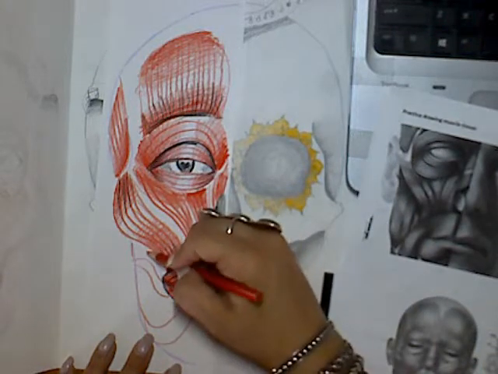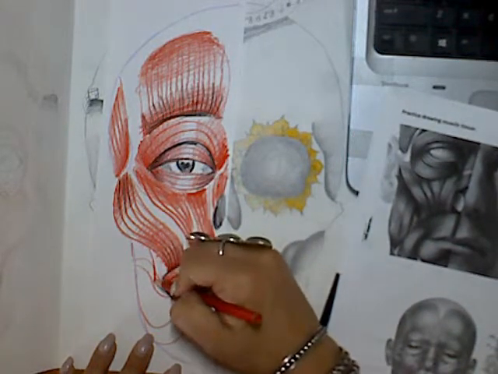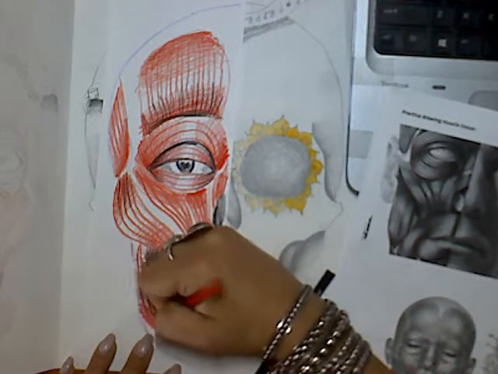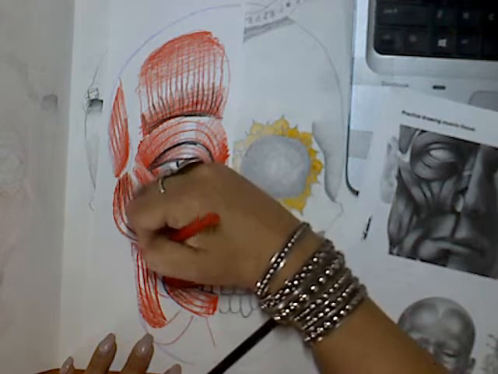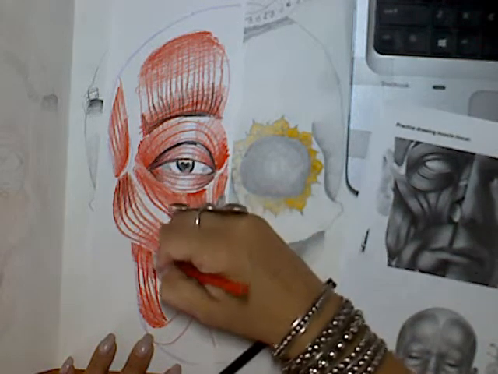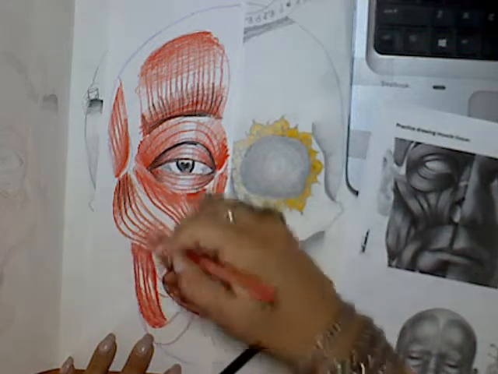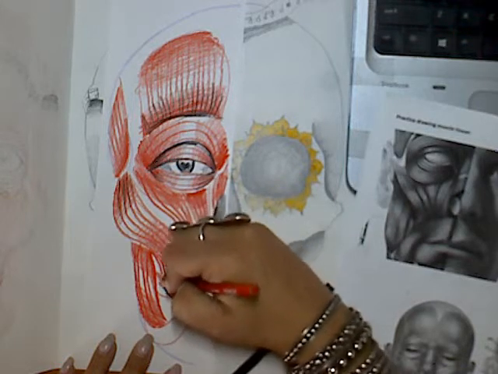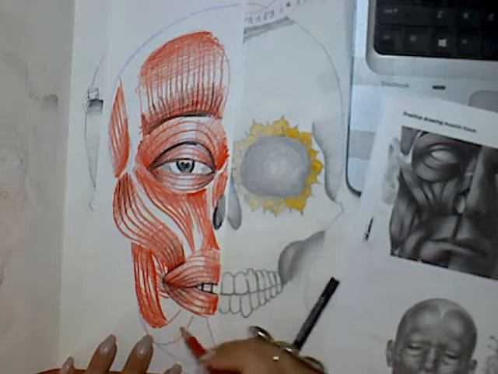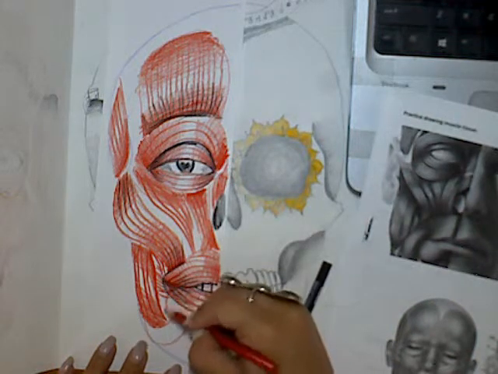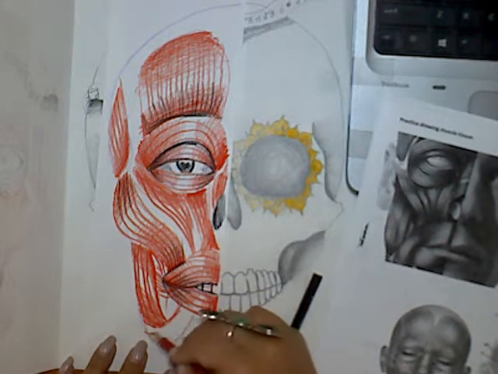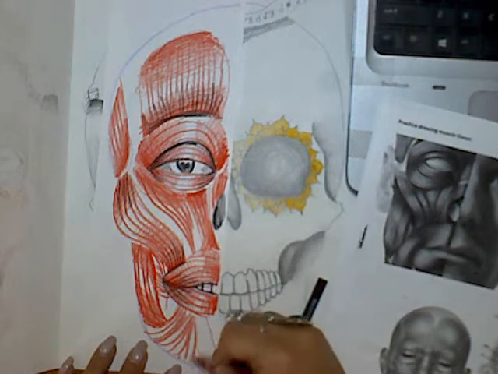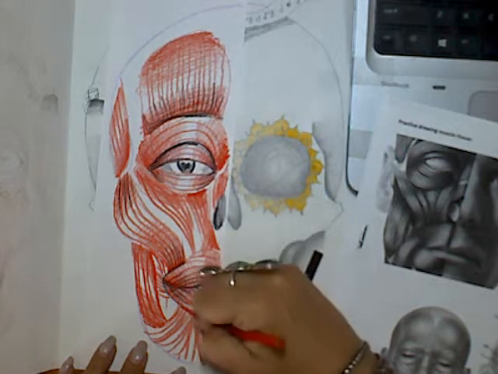And then our cheek muscles. And this connects our lower and upper mandible. And then we have the muscles in between there. And then our final cheek muscles.